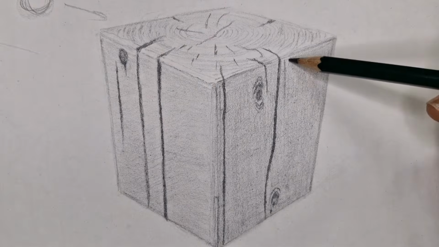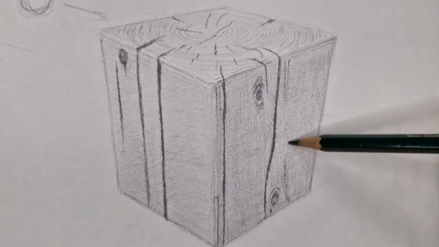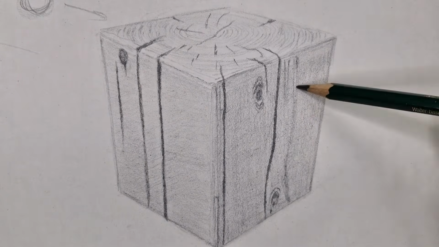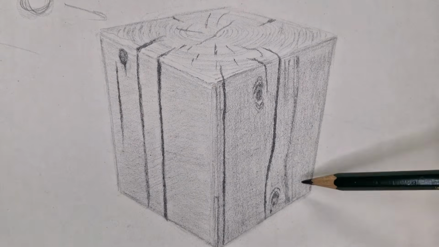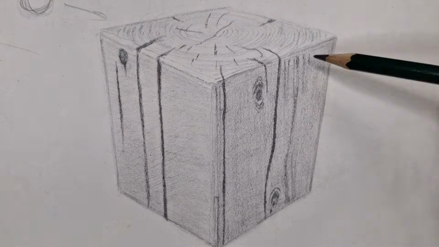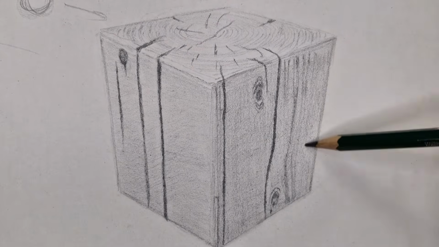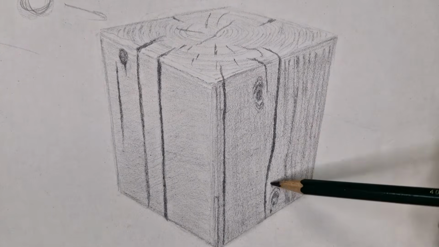Next, let's add some wood grain texture in there very lightly and with a sharp pencil. Use this sharpened pencil to create thin parallel lines. For me, it's still the same 6B graphite pencil. So add some interesting wood grain in there.